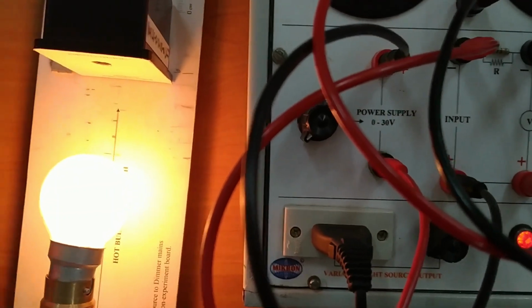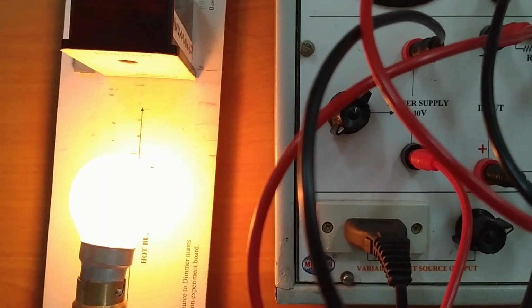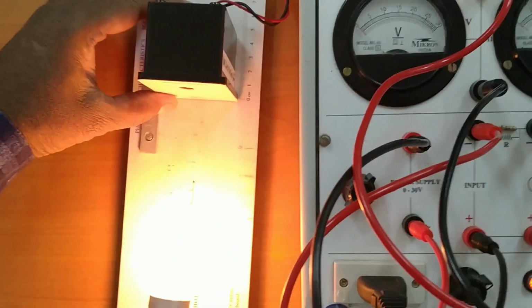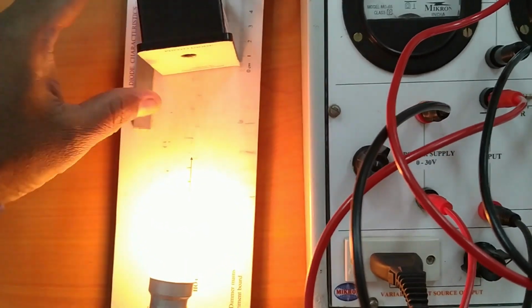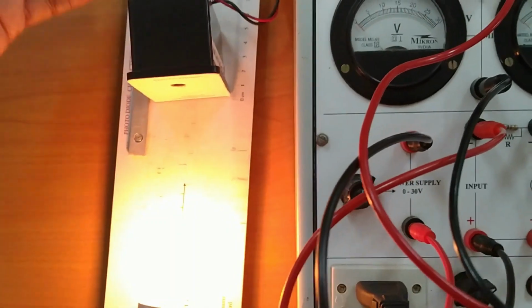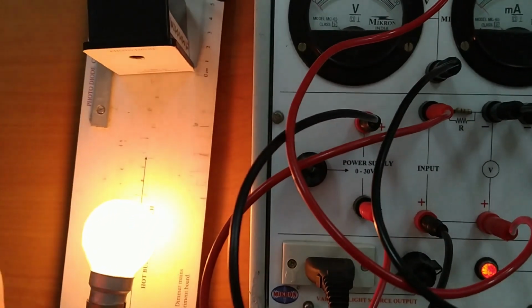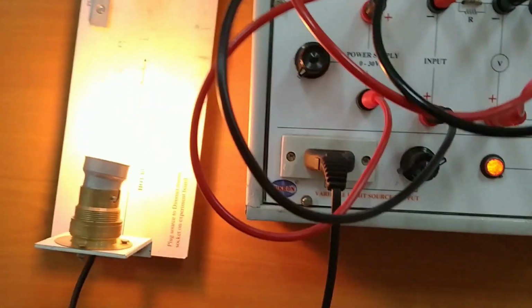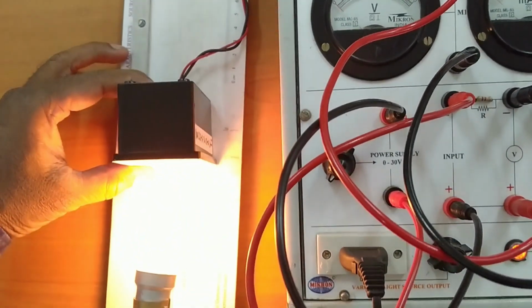If I keep this very close to the lamp, then the intensity of the light falling is high, thereby the current produced is high. If I keep it far away, where the distance is increased, the light falling on it decreases, and therefore the output current is less. Therefore we will see how the current in the circuit changes depending on the incident light. So I can keep it here or I can keep it here.